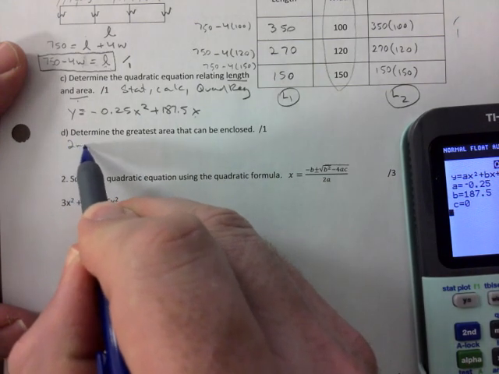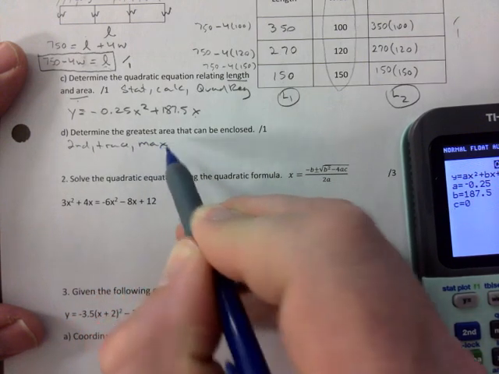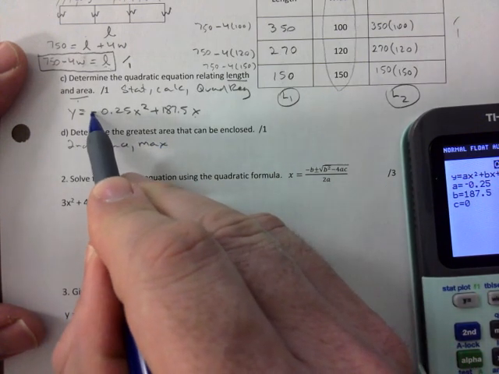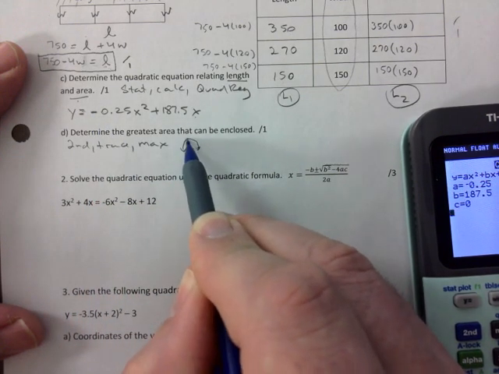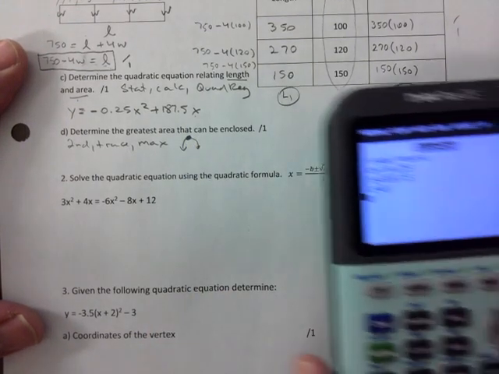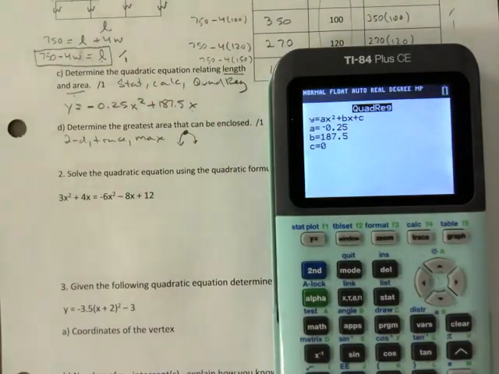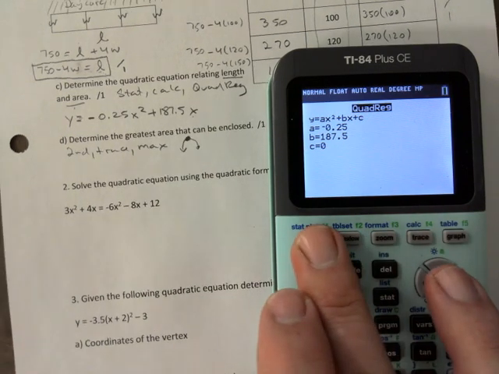This calls for second trace max, right? You're gonna find that at the vertex, and in this case it's a max. We know that because this is pointing down, so that's where you're gonna get the greatest area possible, at the vertex. So let's graph this thing. I don't know if you already did. Even if you didn't, I'd still encourage you to do that.